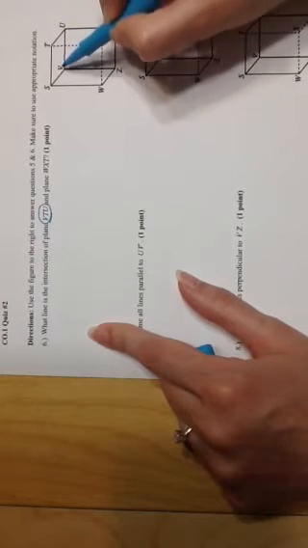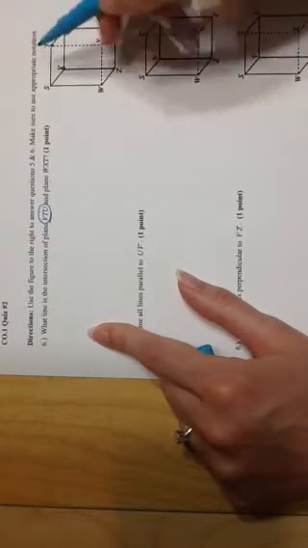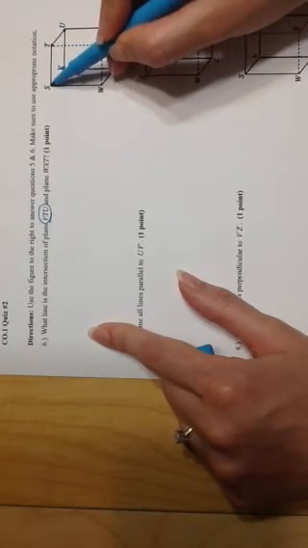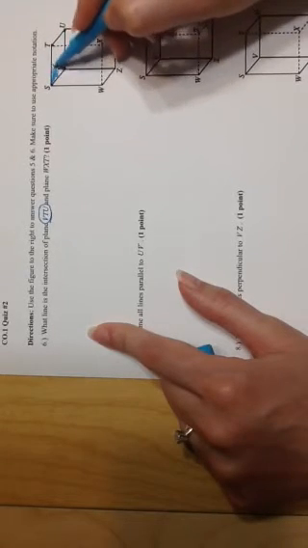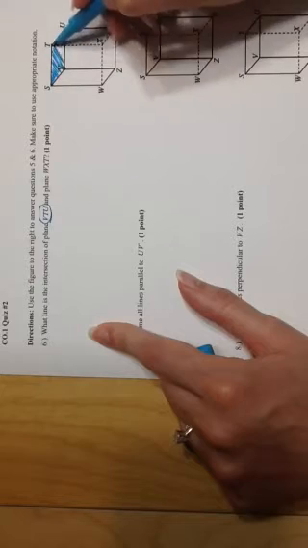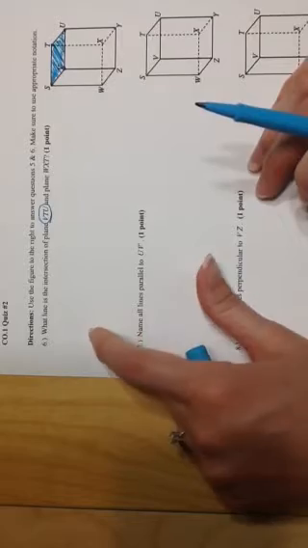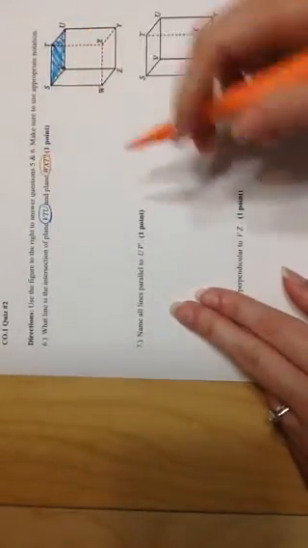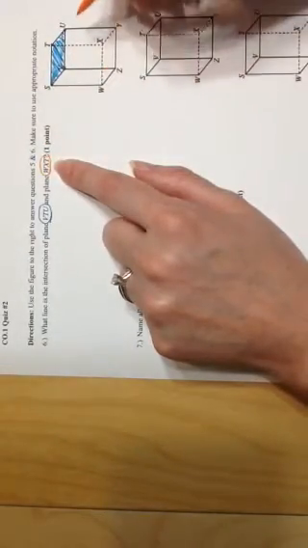So I'm going to find those points here. V, T, U are 3 out of the points on the top of this figure. So I'm going to go ahead and color in V, T, and U. I want to color in that whole plane even though they only gave me 3 letters. And then I'm going to take another color and highlight or color in plane WXT.